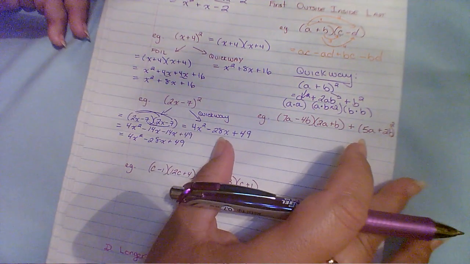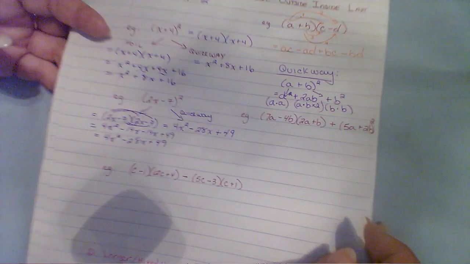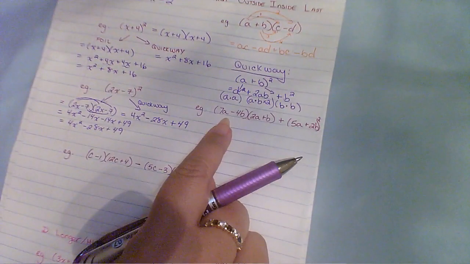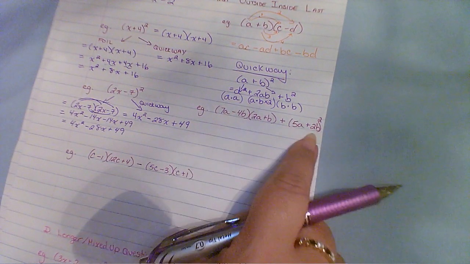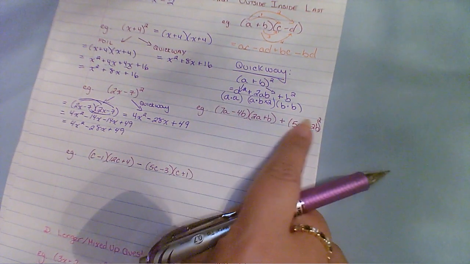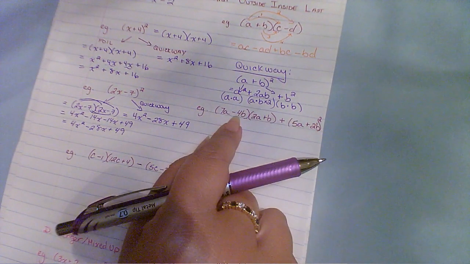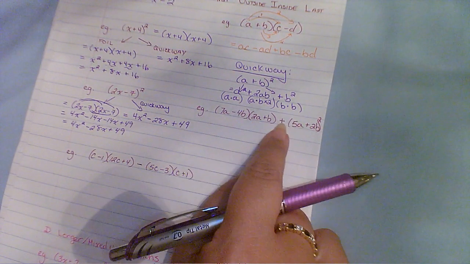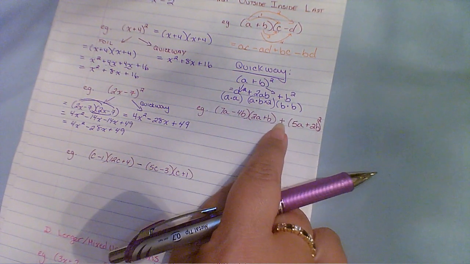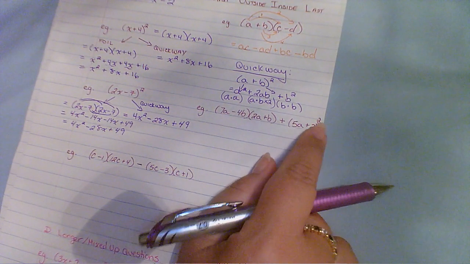Now, where does that come in handy? It comes in handy in questions like over here, where we have 2 separate brackets multiplied with each other, and then we have a bracket times itself in the back. So this question says 7a minus 4b in one bracket times 2a plus b in the other bracket, added to, so it's important that you recognize that's a plus sign, (5a plus 2b) all squared.